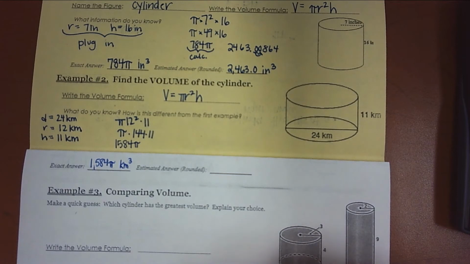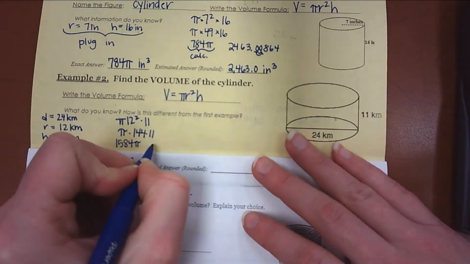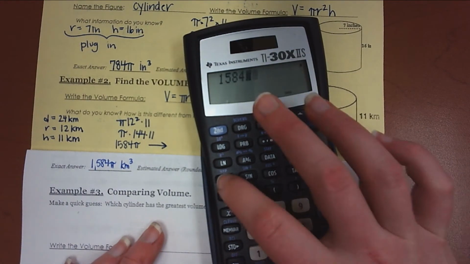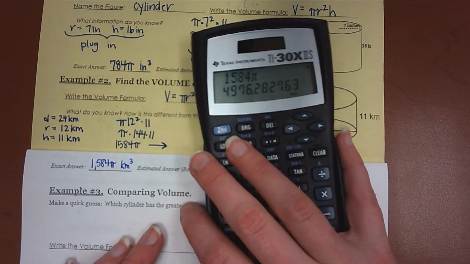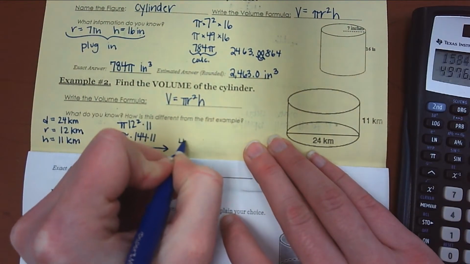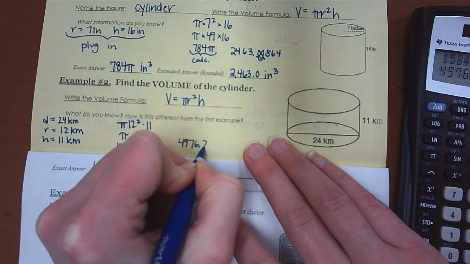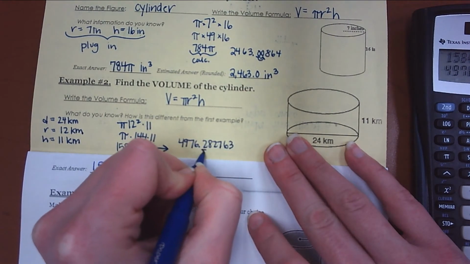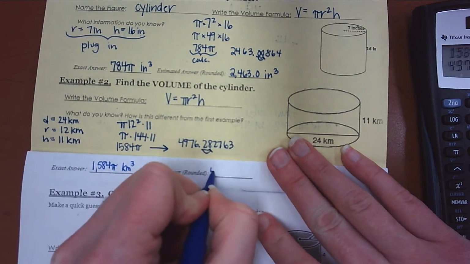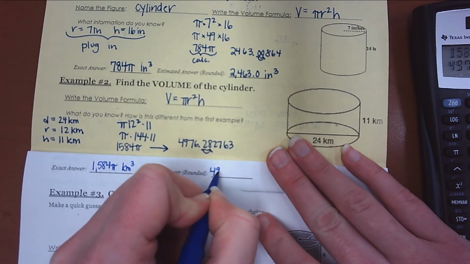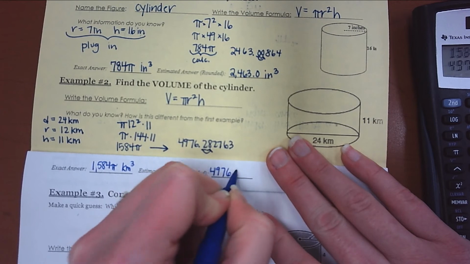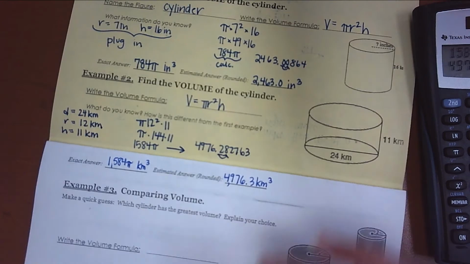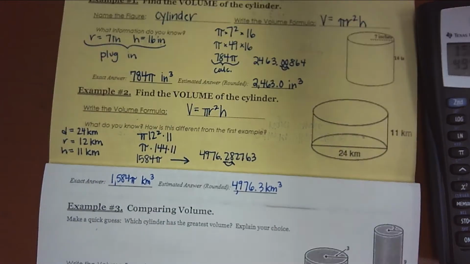For my estimated answer, I have to plug this into my calculator. And when I plug in 1,584 times pi, I'm getting 4,976.282763. And to the nearest tenth, my 2 looks at my 8. My 8 tells me to round up to a 3. So I get 4,976 and 3 tenths kilometers cubed as my estimated answer.